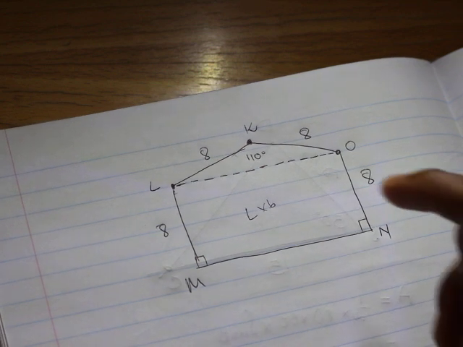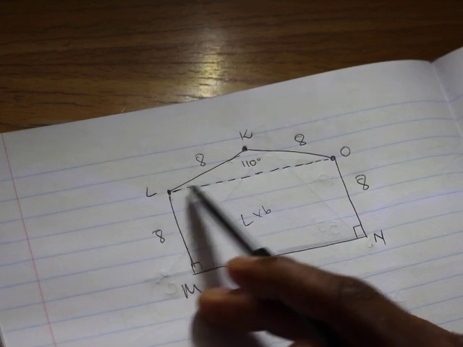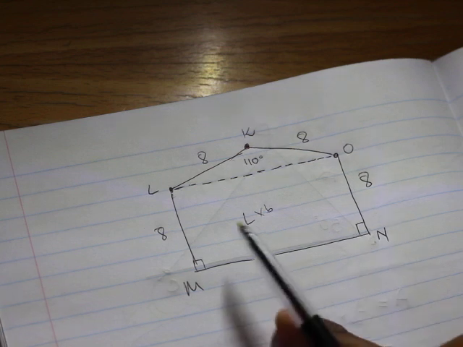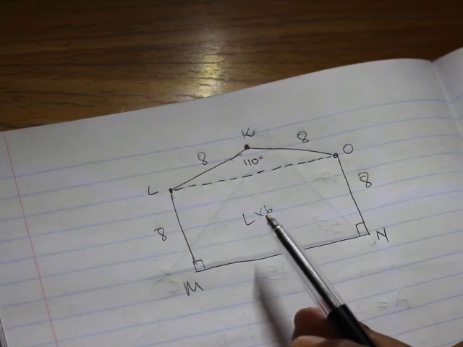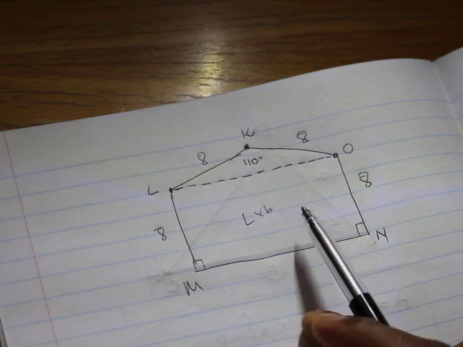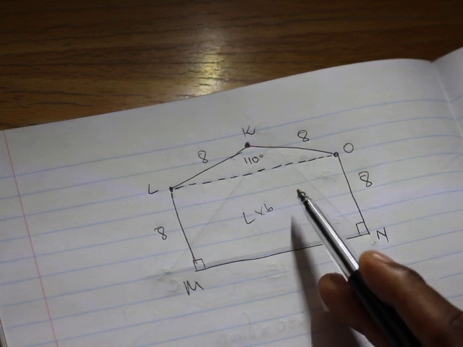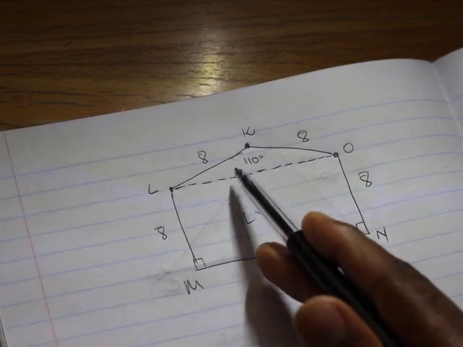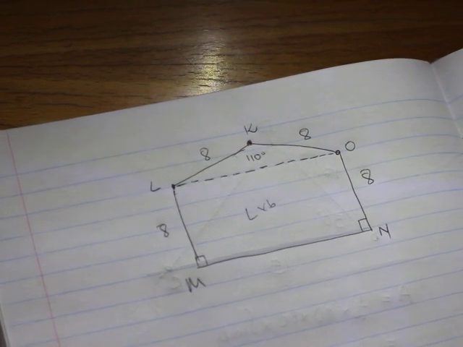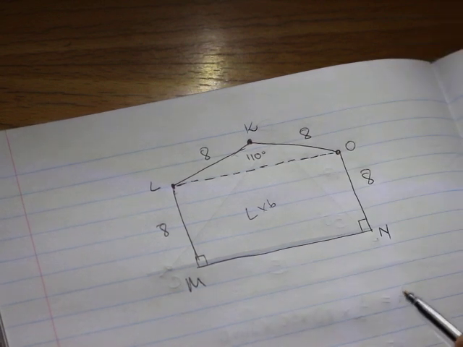If we can find the length of this side, then we shall have found our MN, because we know that the opposite sides of a rectangle are equal in length. And once that's done, we can sum the area of this rectangle and the area of that triangle, and they give us the area of the entire polygon.